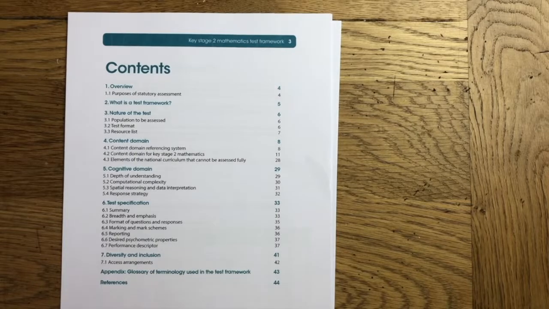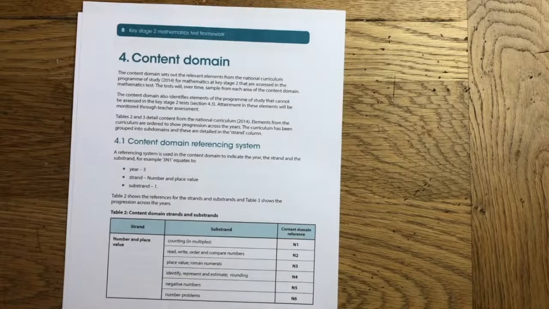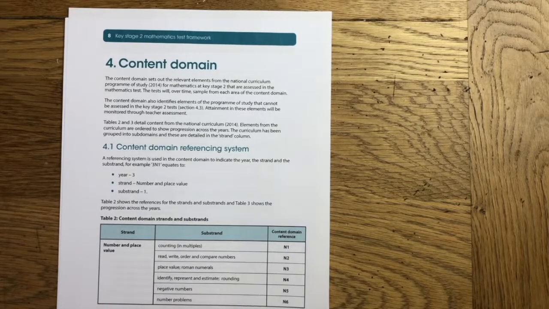And then you've got a test specification. Okay. So the content domain is split up. So we've got the strand for each aspect and element of the programme of study for Key Stage 2. We get a substrand that breaks it down a bit, and then they've given it a domain reference, which is really handy when we get to the back of this document.